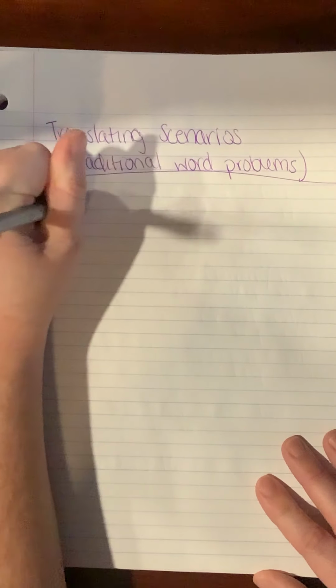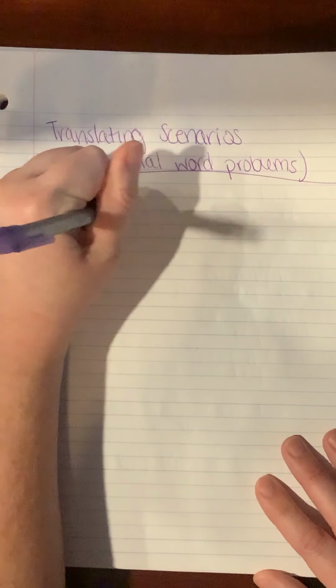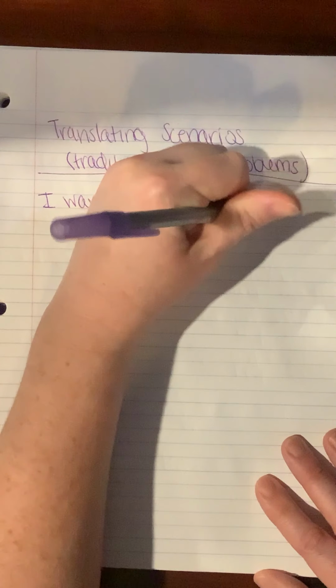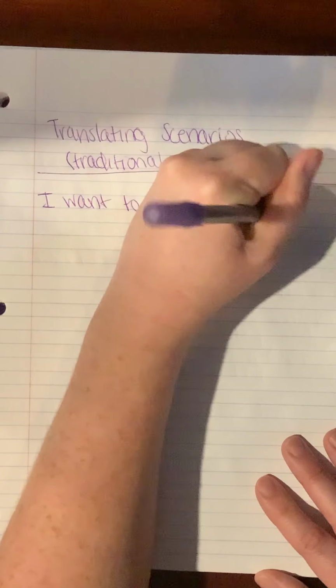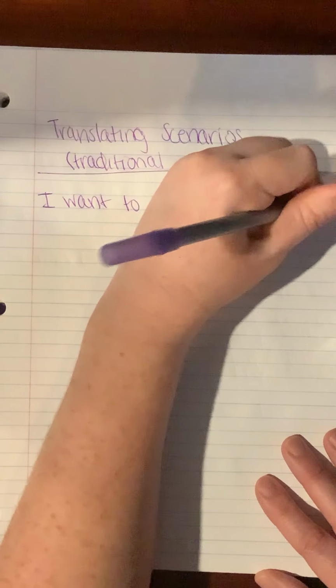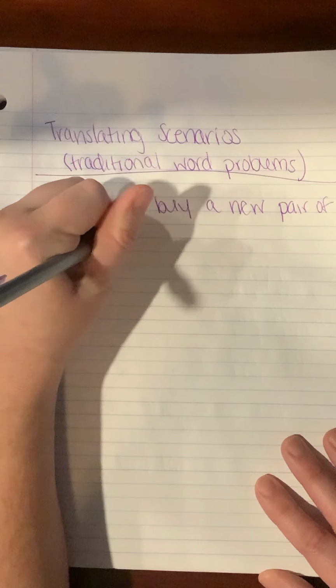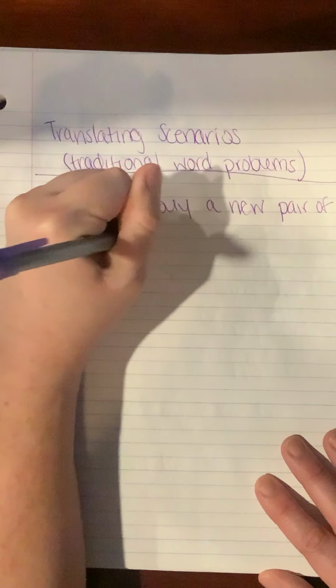So my first example, I want to buy a new pair of Nike shoes. And I know those of you who know me, I'm not a big gym shoes person, but I do rock some purple Nikes. Those shoes cost $90.